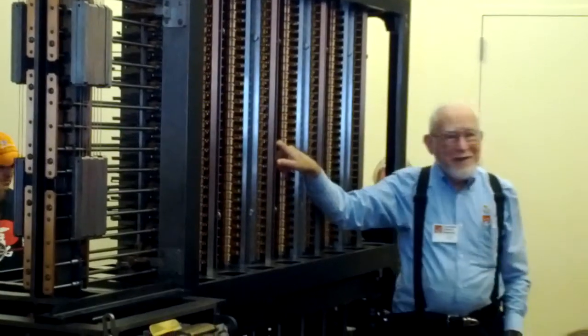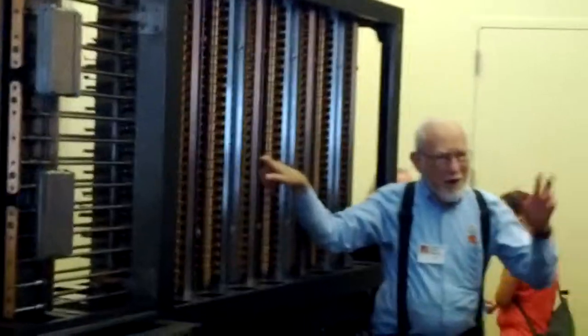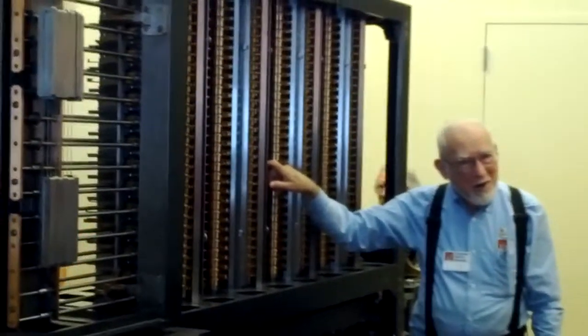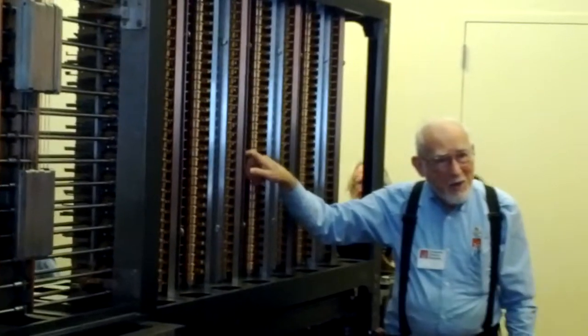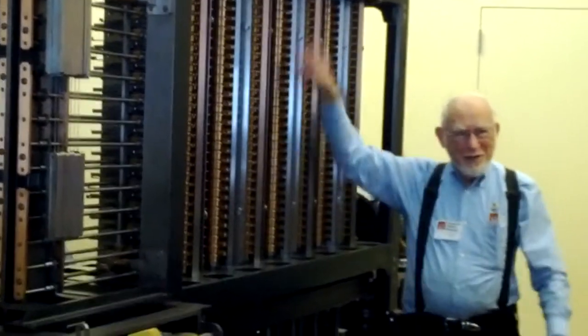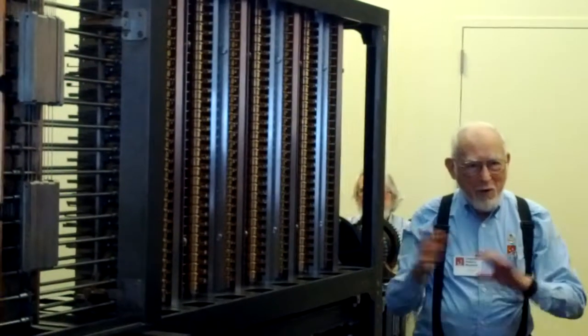What have I left out? Carry, right? If one of these wheels during that addition hits 0 or goes beyond, we've got to add 1 to the wheel above. And if that makes that one hit 0, then so on. Okay? Well, I'll explain that in a moment by waving my hands.